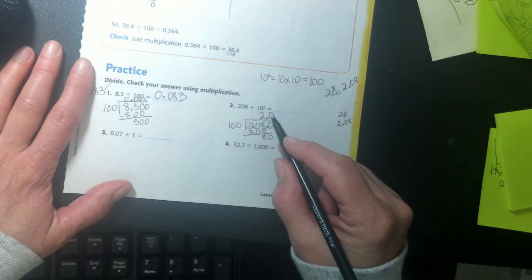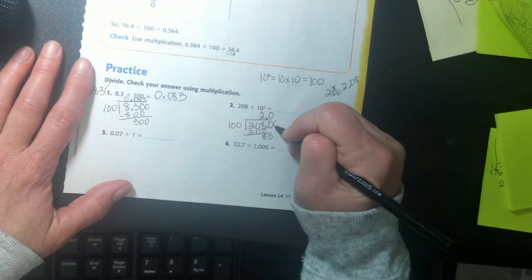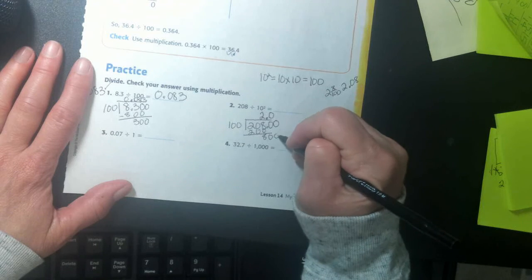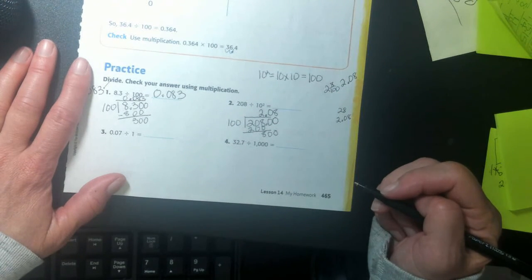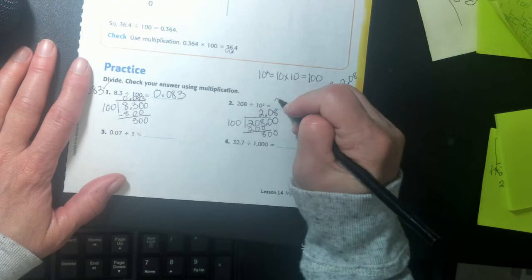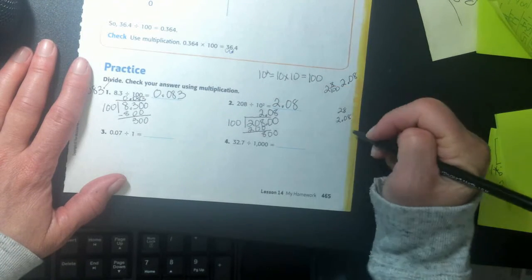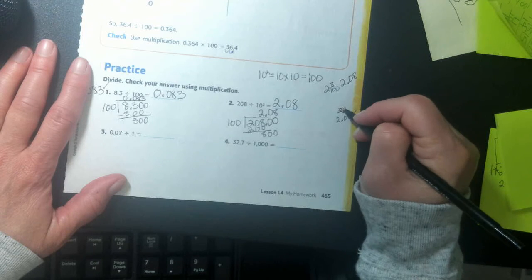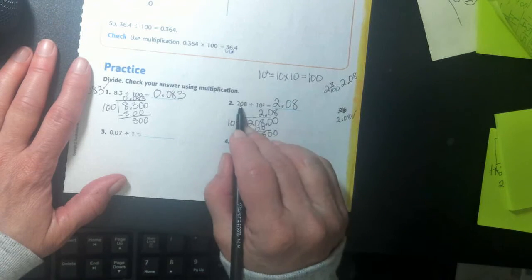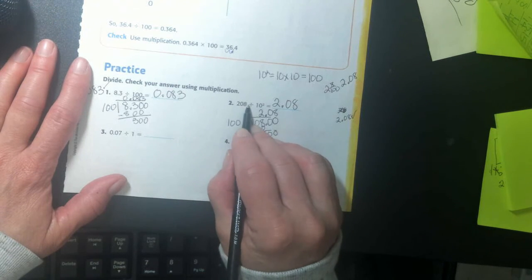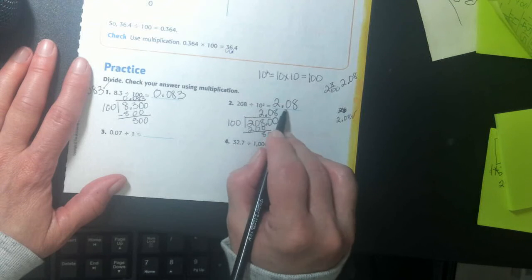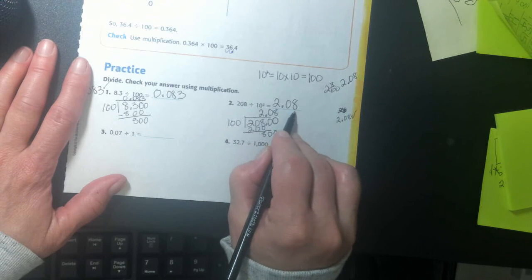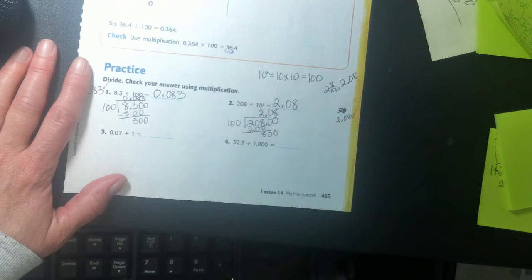Okay, so now I can't leave my remainder. I'm going to add another 0. I bring it down. 100 into 800? Yes. 8 times. So my answer is 2.08. So we had a winner, right? It's not just 28, it's 2.08. And what I did is I moved my decimal place over 2 times, right? My decimal place was right here after the 8, so I went 1, 2. I moved it over 2 times.